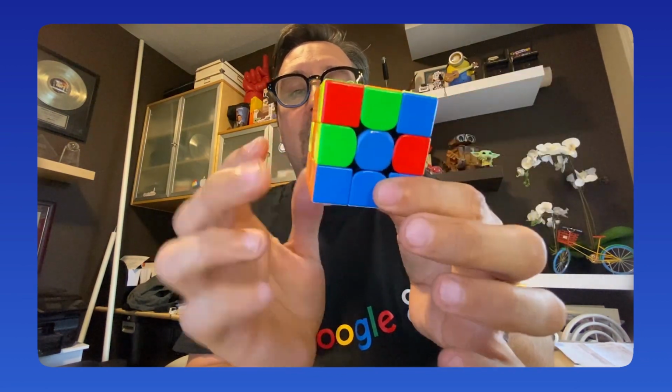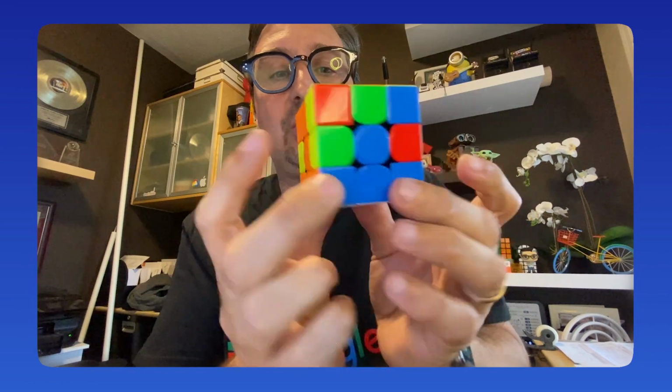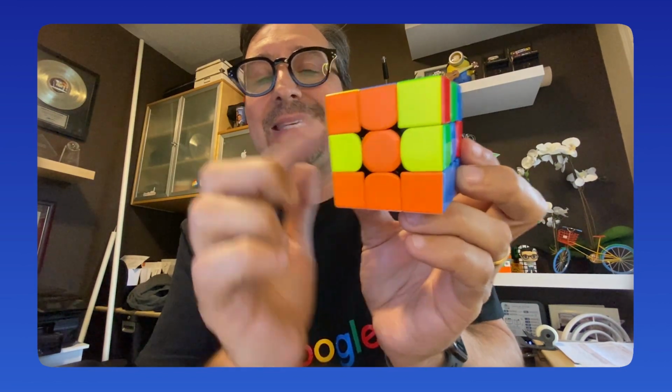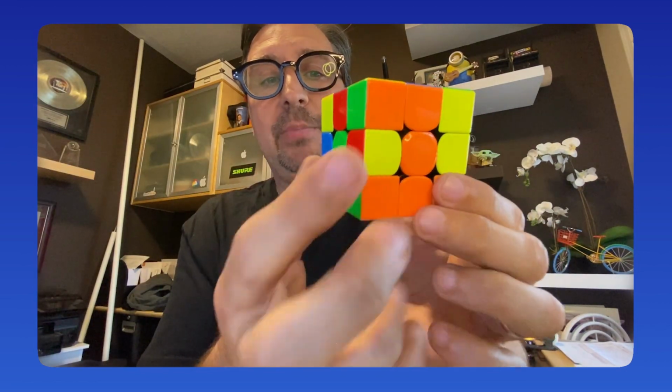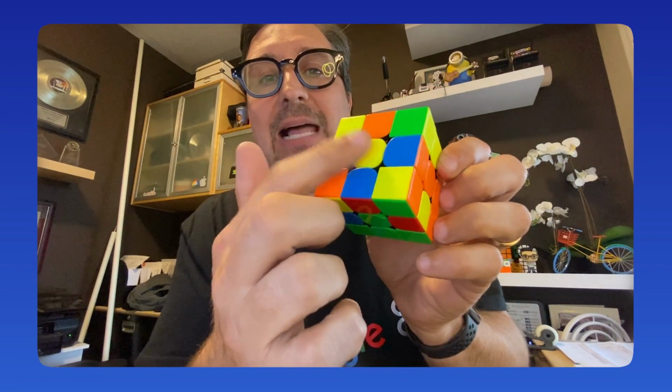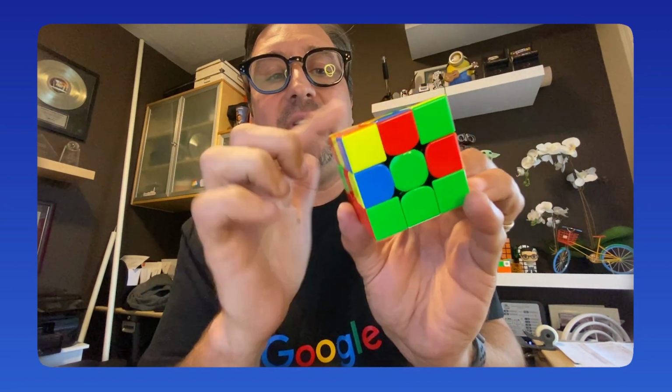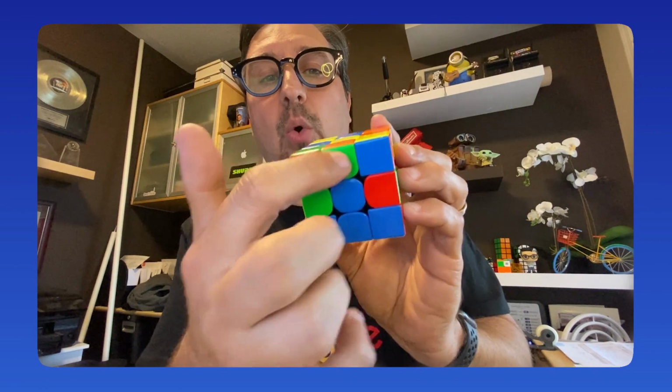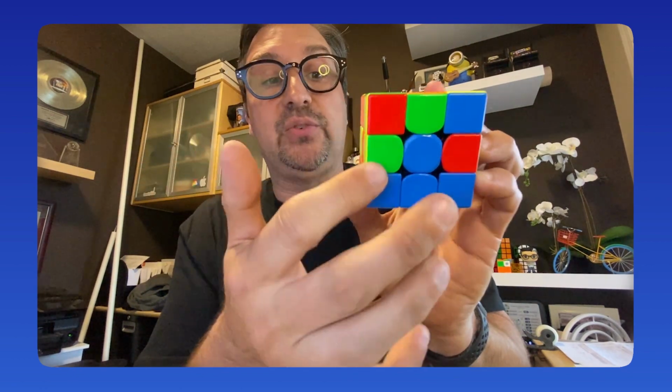Now that I've solved the first layer, now I'm gonna look at the second layer. So this second layer, now remember the first truth, the centers never move. So in that case, I don't have to worry about those. So the only thing I have to worry about is edges. And if the yellow's on the top, anything that doesn't have a yellow, so there's a green and orange, it belongs on the edge. There's 4 of them only.